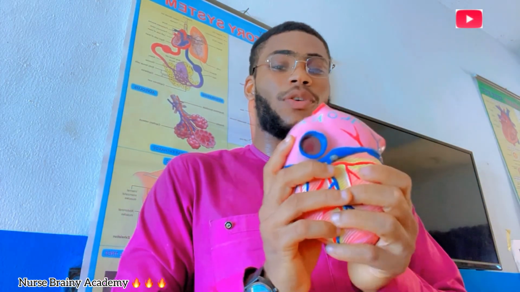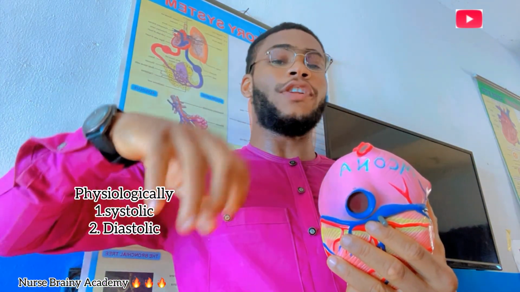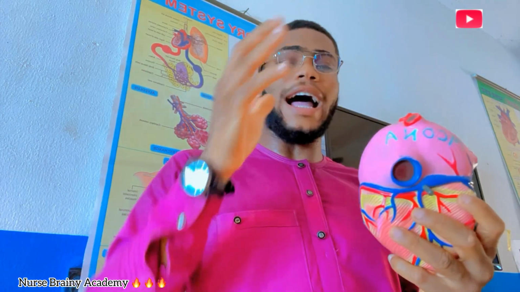Anatomy deals with structure, physiology deals with function. So physiologically, we talk about function, and the two basic functions of the heart. The one basic function of the heart is to pump blood in two ways, either by contraction or relaxation. So physiologically, we have contraction heart failure, that is systolic heart failure, and relaxation heart failure, that is diastolic heart failure. Then based on time, we have acute and chronic heart failure.